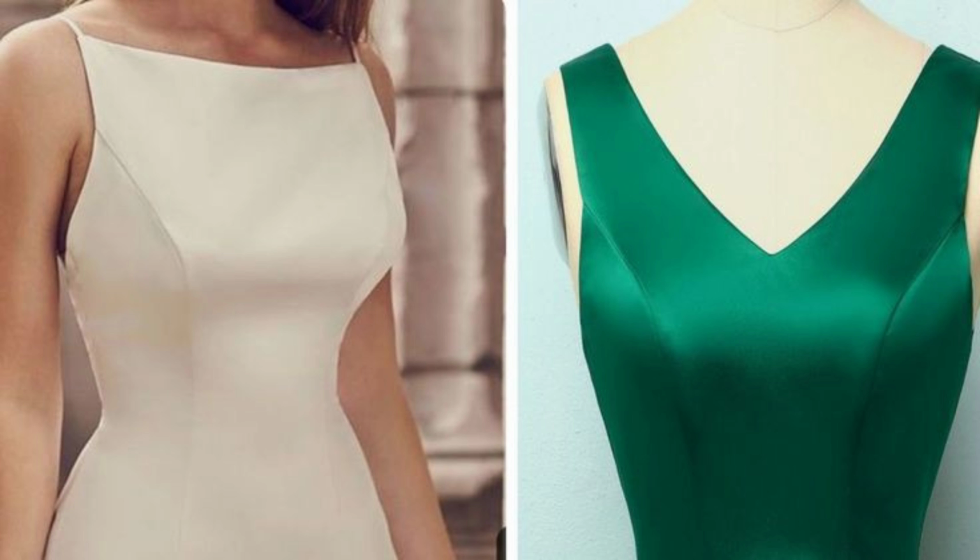So the first thing I'm going to be showing you is how to draft a princess dart bustier. This princess dart bustier is very basic and it's very simple to understand. So let's get right into it.